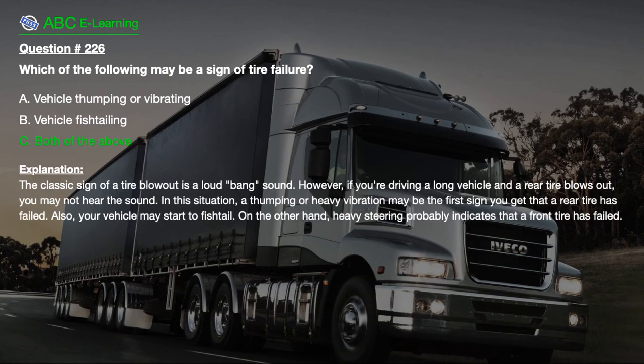The correct answer is here, C. Both of the above. Explanation. The classic sign of a tire blowout is a loud bang sound. However, if you're driving a long vehicle and a rear tire blows out, you may not hear the sound. In this situation, a thumping or heavy vibration may be the first sign you get that a rear tire has failed. Also, your vehicle may start to fishtail. On the other hand, heavy steering probably indicates that a front tire has failed.